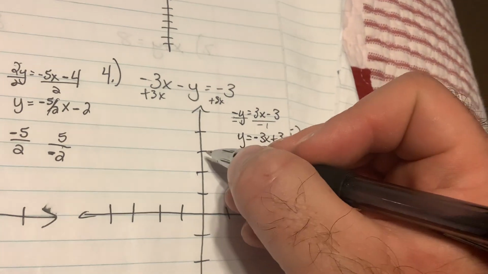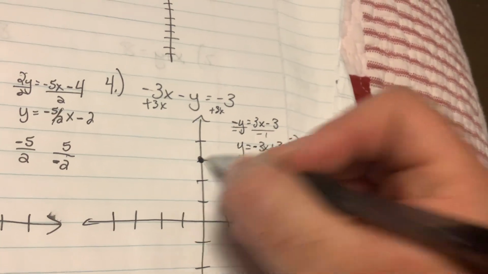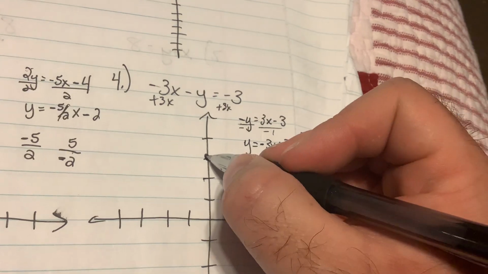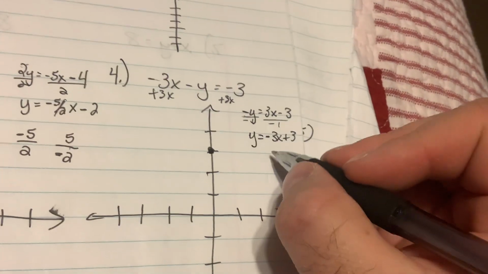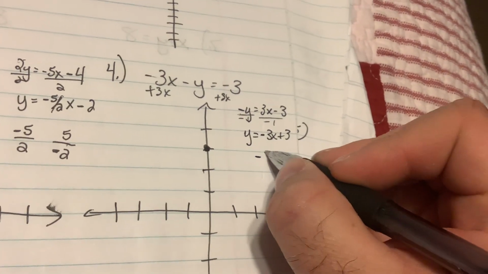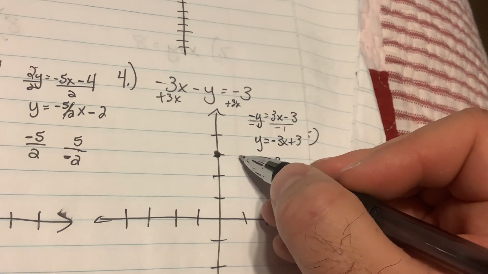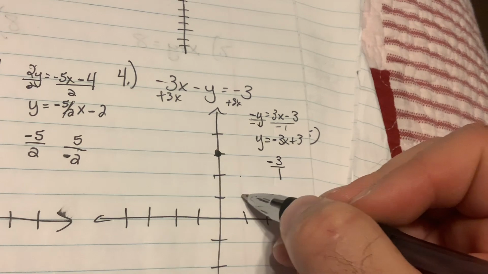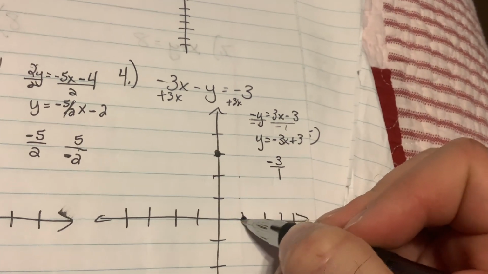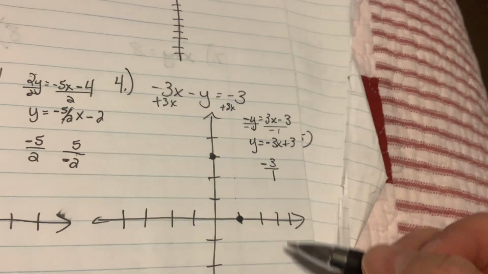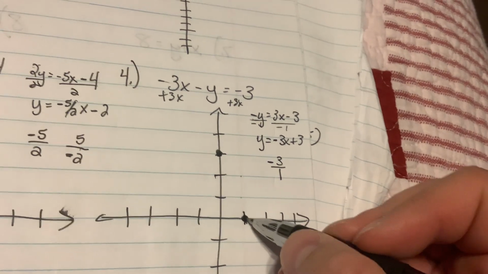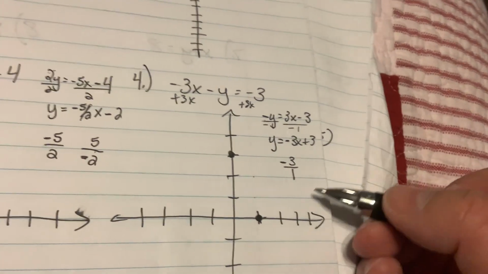So that means we're actually going to start at positive 3. Okay, my slope is negative, so my line should go down, but it's -3, so that's either -3 over 1, which means we go 1 over positive, 3 down, 1, 2, 3. Okay. And it just happens, the next point happens to be the x-intercept where it crosses the x-axis.